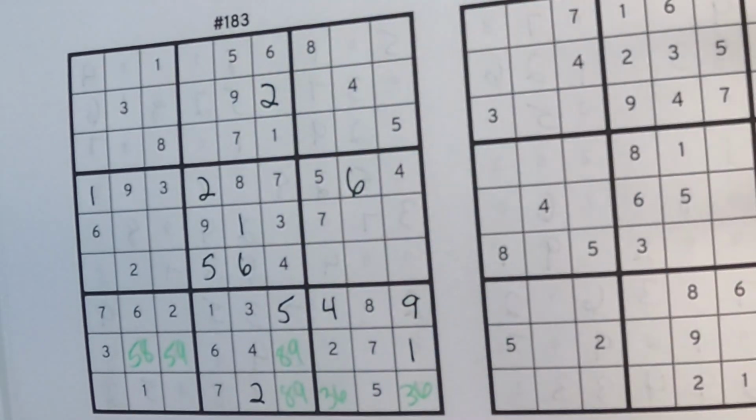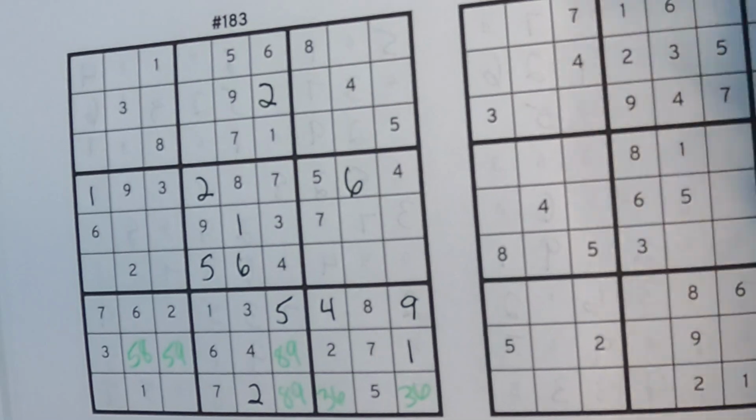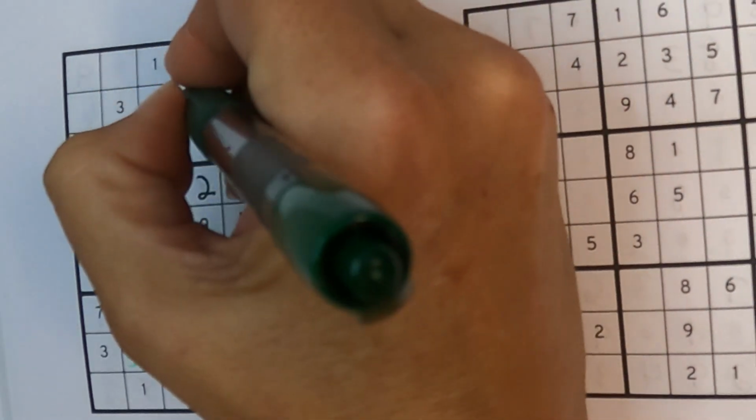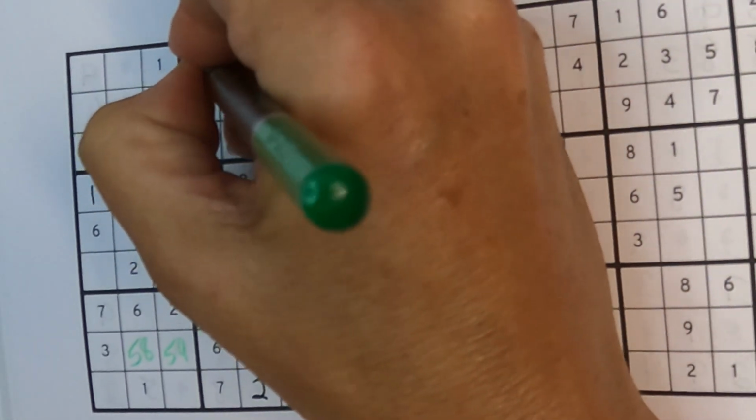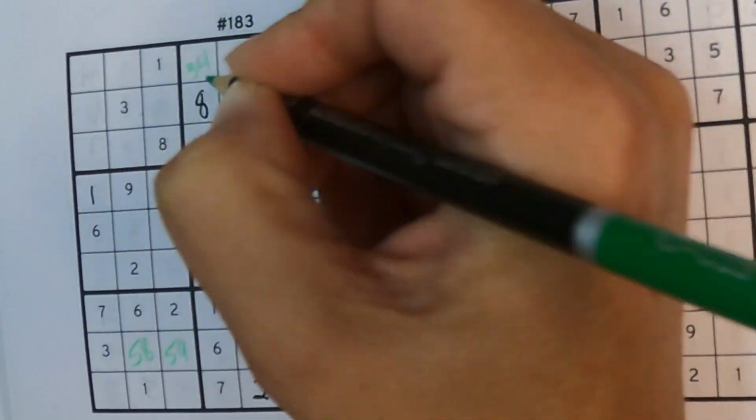For this box, we're missing 3, 4, and 8. We've got 3 and 4 here, so this is our 8. But I don't see any other help. So 3, 4.